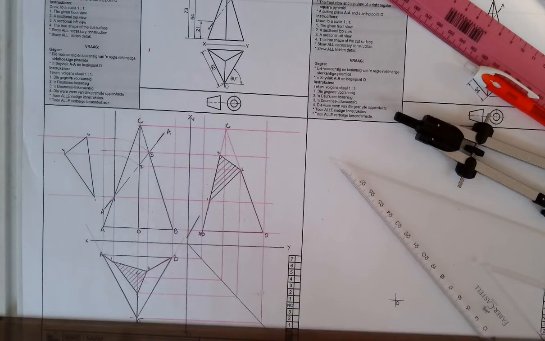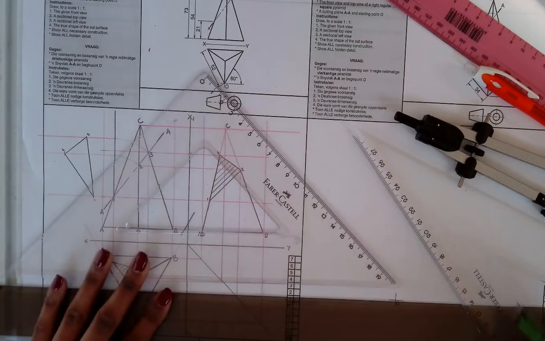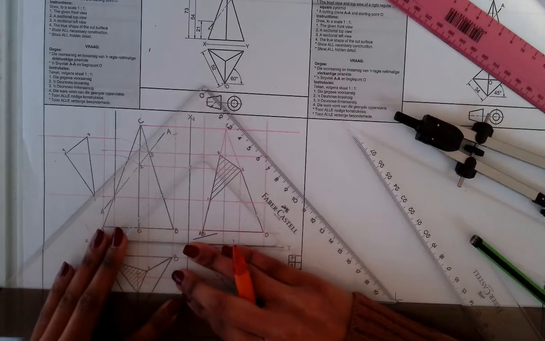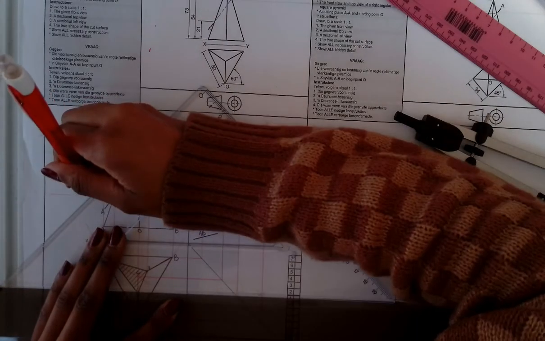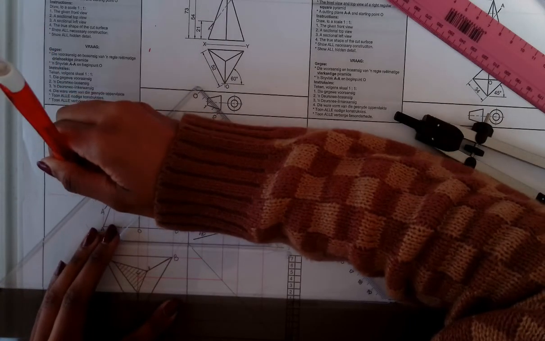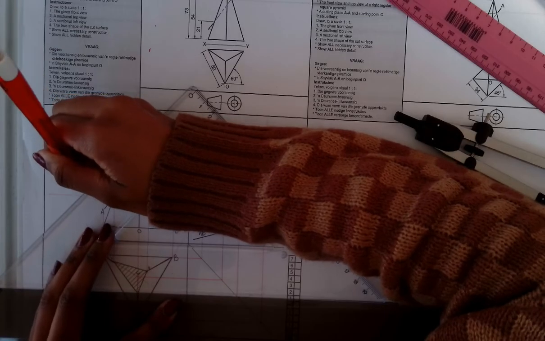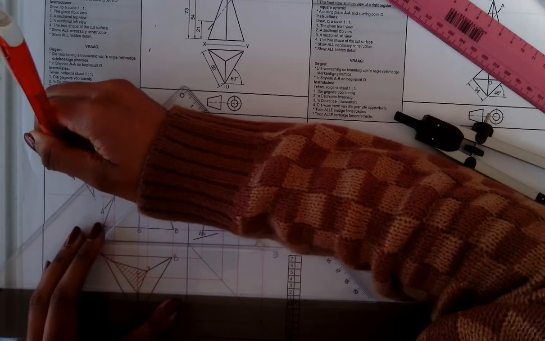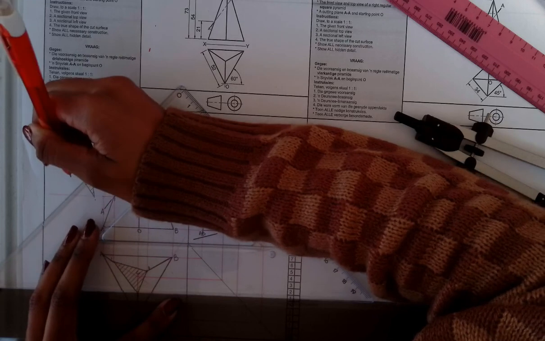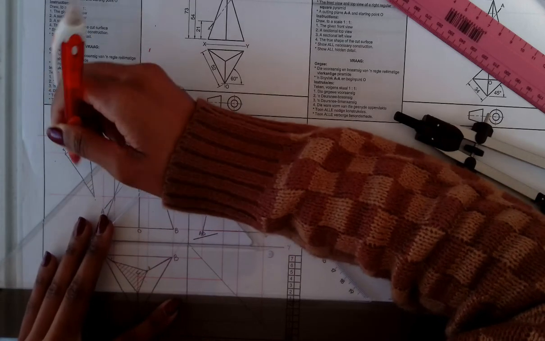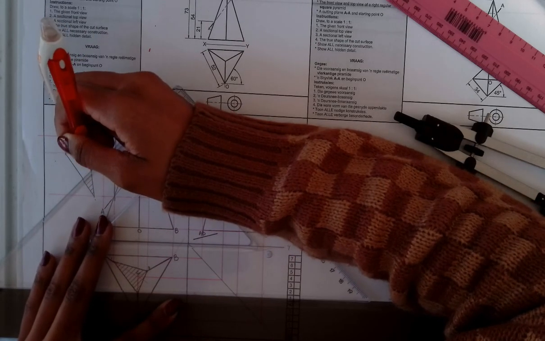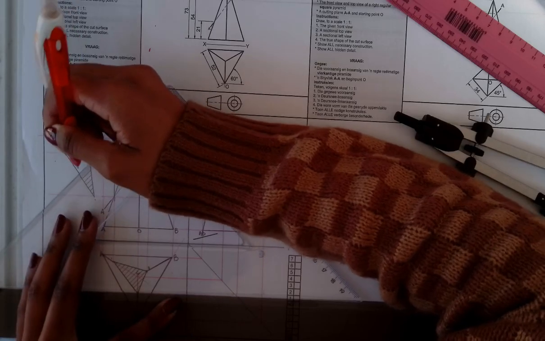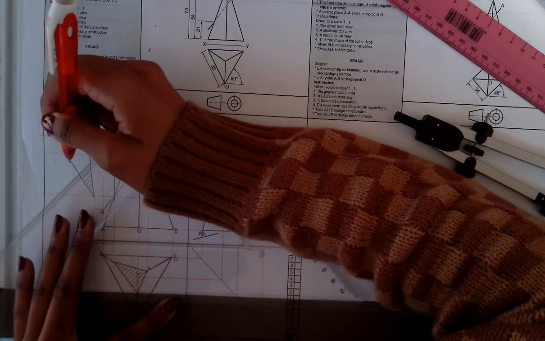So that is our true shape, and then once you've gotten your true shape, ensure that you hatch it like that. Ensure that you hatch your true shape using B lines.